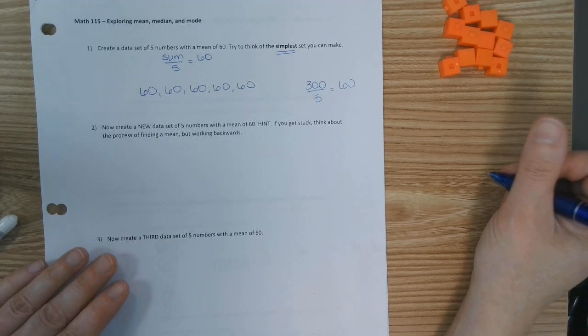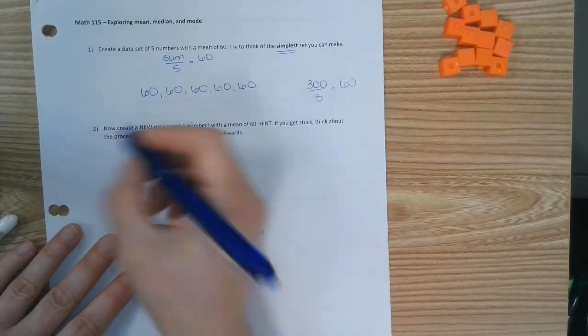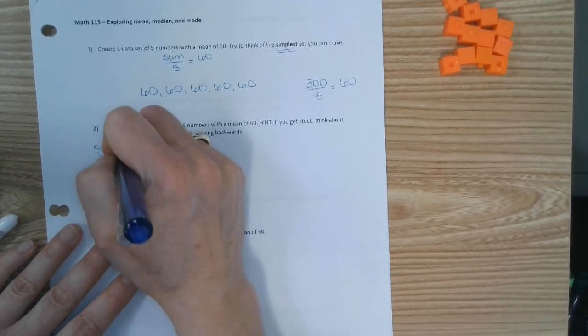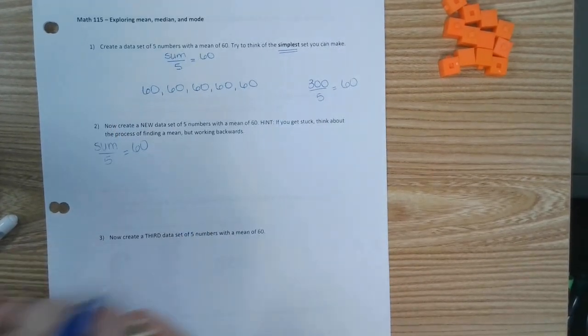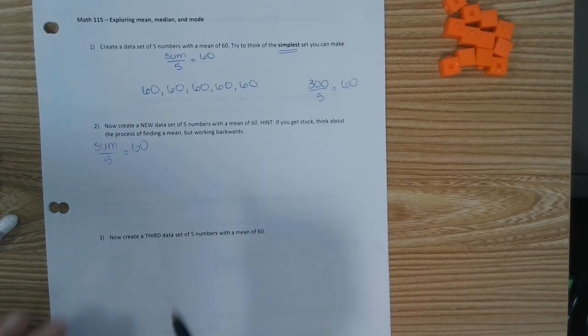Okay, now I would like you to create a new data set of numbers with a mean of 60. Different numbers, okay, not all 60s. So if you get stuck, think about this process here. Think about that whatever the sum is, when I divide by 5, because I have 5 numbers still, it has to be equal to 60. So let that guide you.